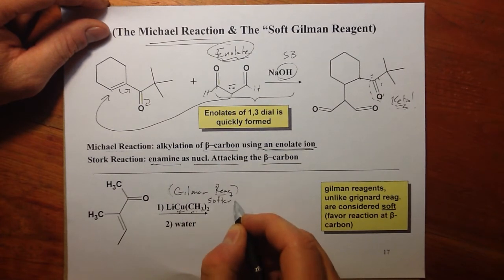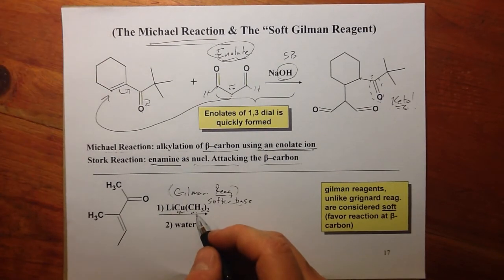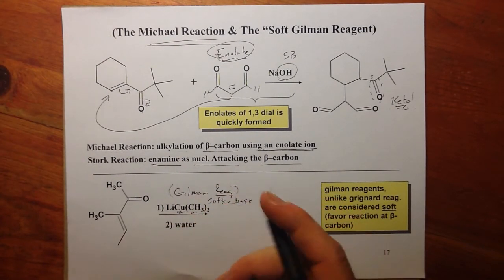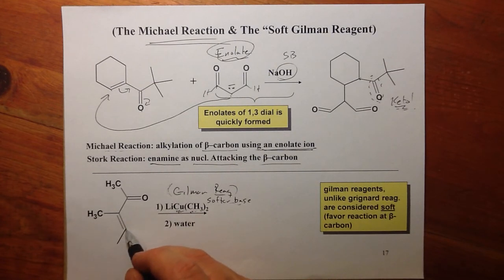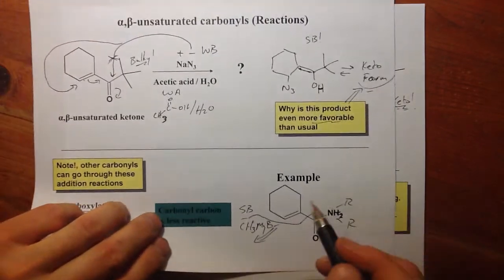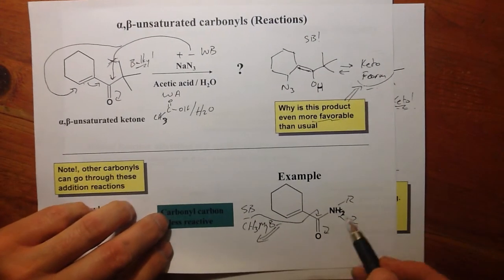It's not as reactive as a base from a Grignard reagent. It's got some weaker basicity to it. So we tend to, with Gilman reagents, go to the conjugate positions. If we had a Grignard reagent, like we showed here, we tend to go to the direct positions.